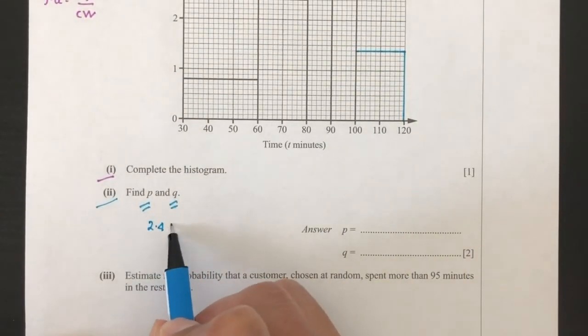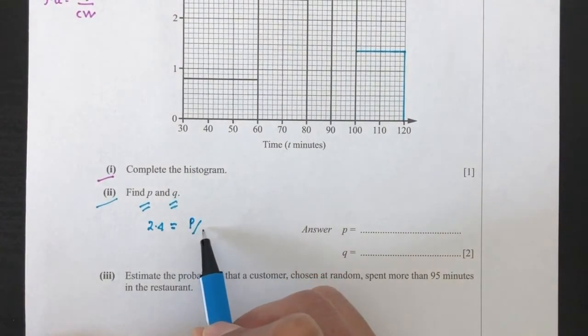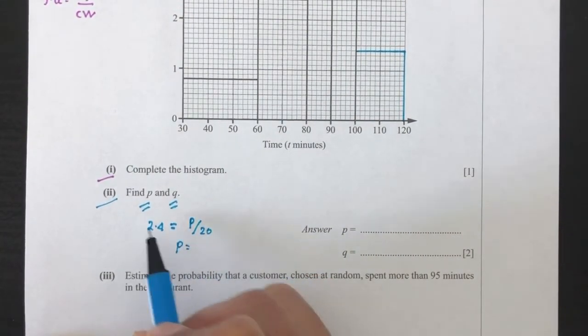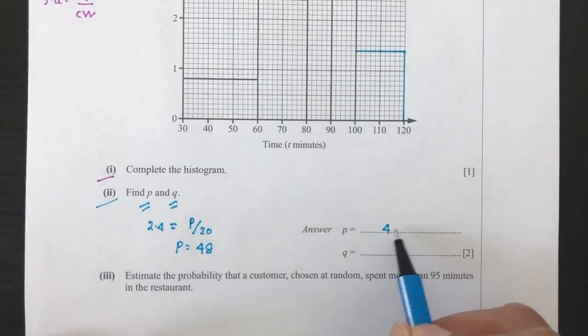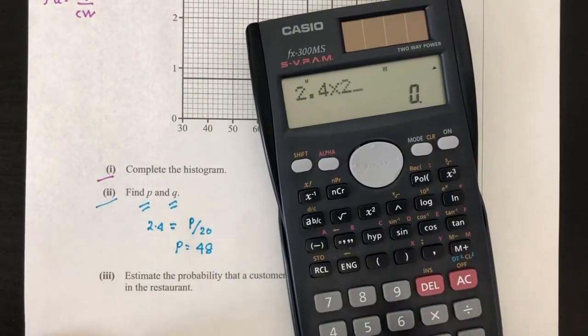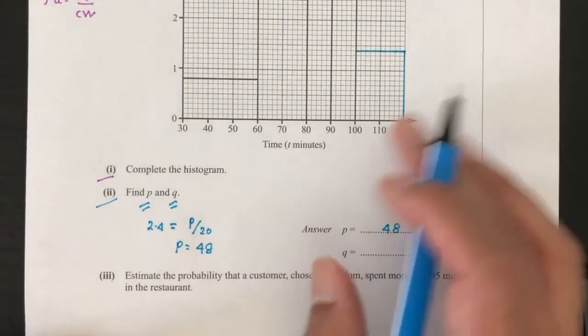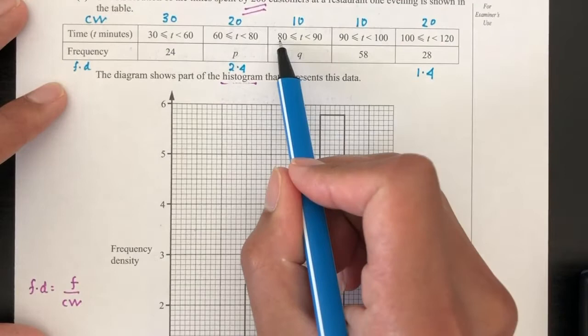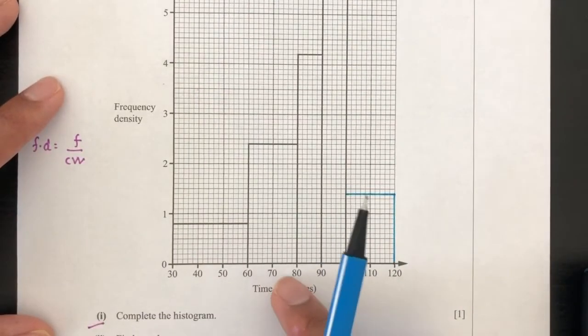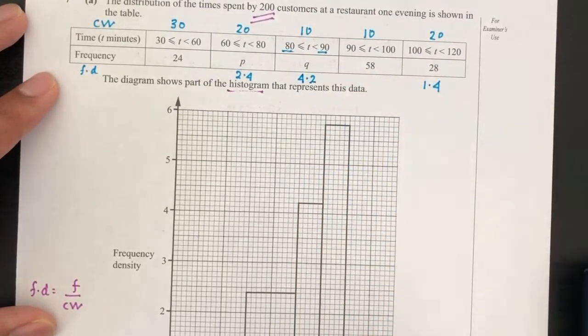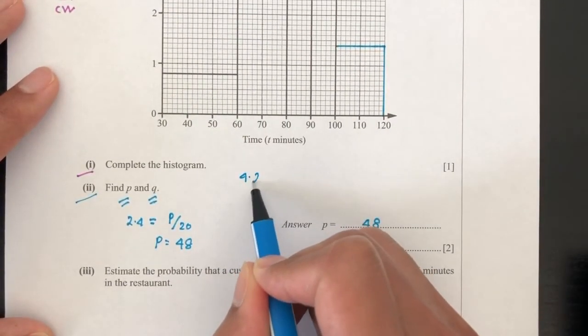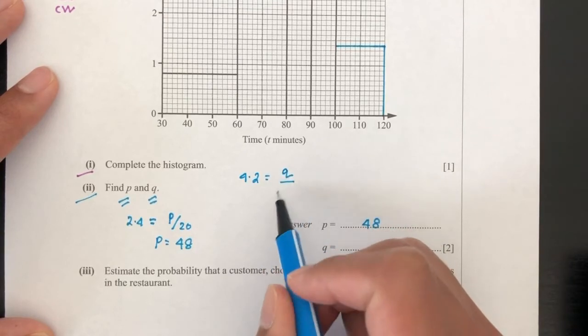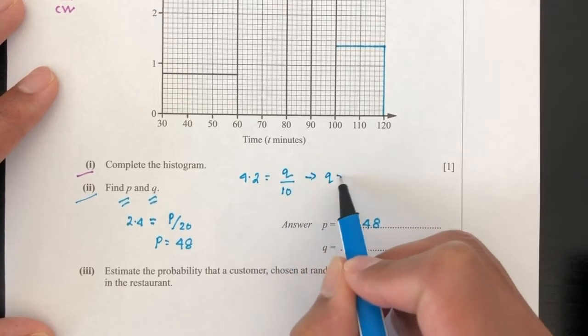So how do you find FD? FD equal to 2.4 equal to the frequency divided by class width. So P will be this times this, that will be 48. P will be 48. Double check. 2.4 times 20 will be 48, right? Now for the value of Q, same way as well. So go to your class, you'll see 80 to 90. So 80 to 90, the value is 4.2. So this is your frequency density, and how do you find that? By using the formula. So 4.2 is equal to frequency, which is Q, divided by class width, which is 10. From this we have Q equal to 42.